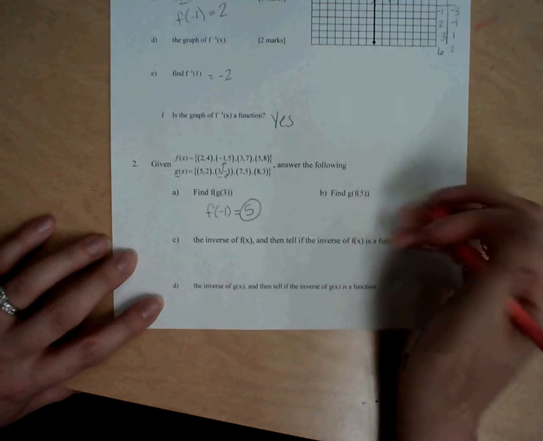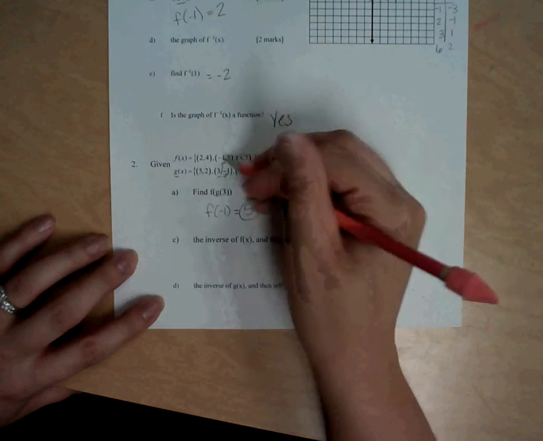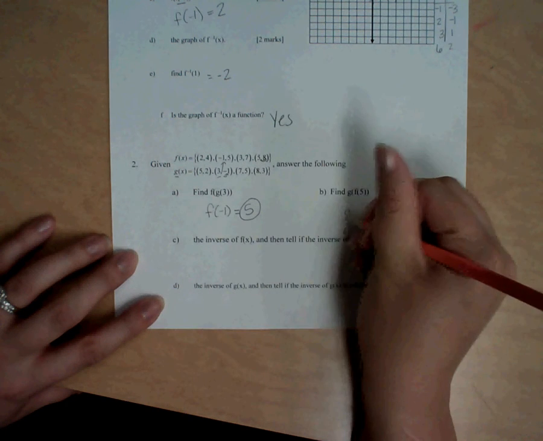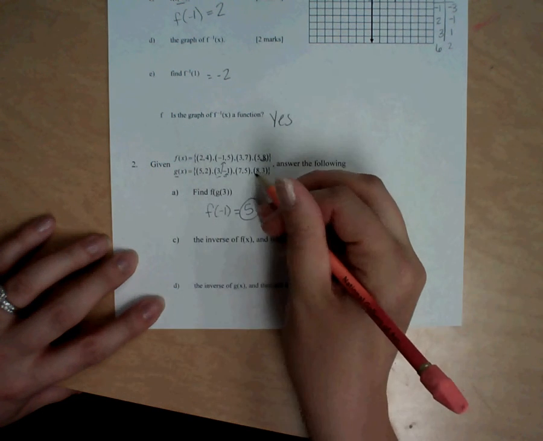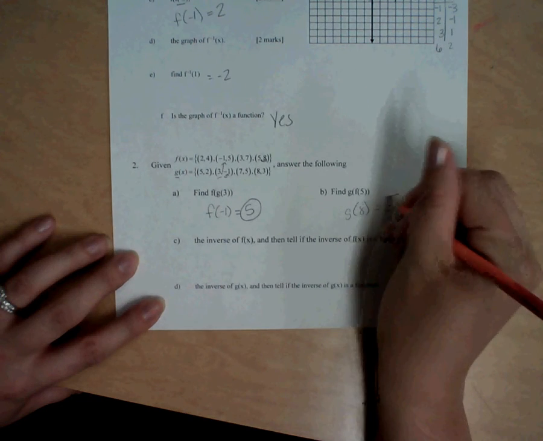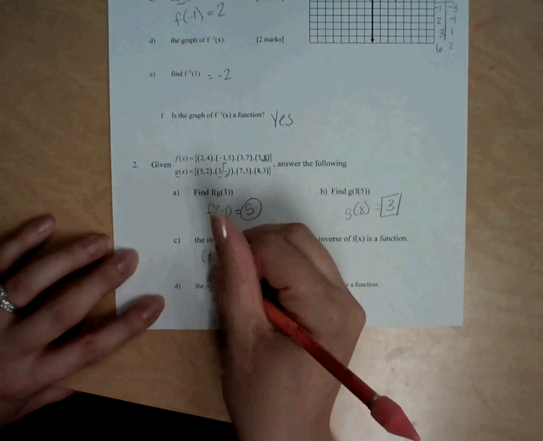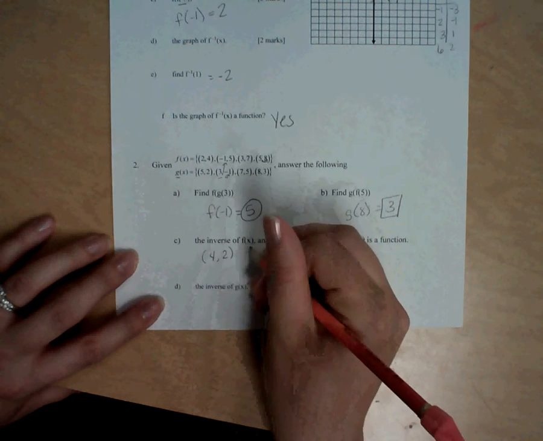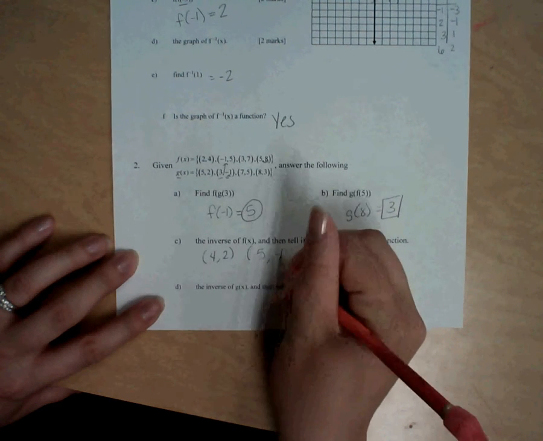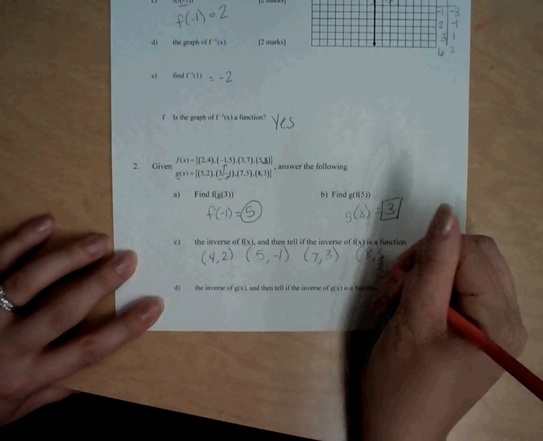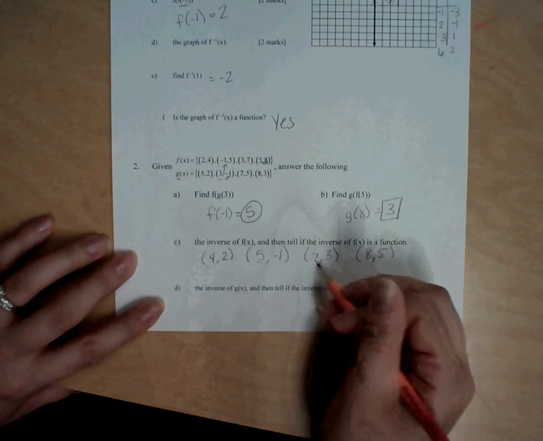G of f of 5. F of 5, this is my f of x function, is 8. And then I plug in g of 8, the x value of 8 gives me a y value of 3. The inverse of f of x, so just switching my x and y values. So I get 4, 2, 5, negative 1, 7, 3, and 8, 5. None of my x values repeat, so it is a function.